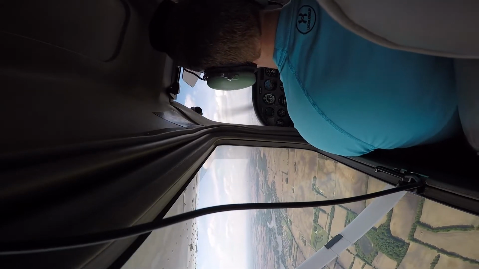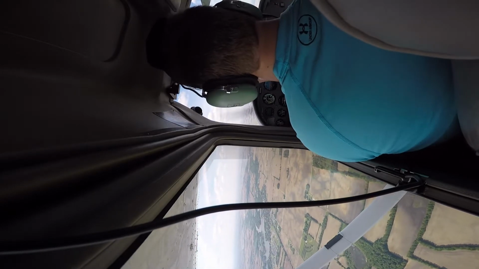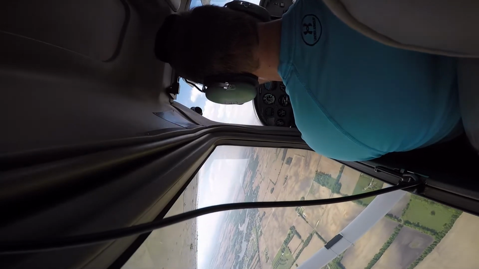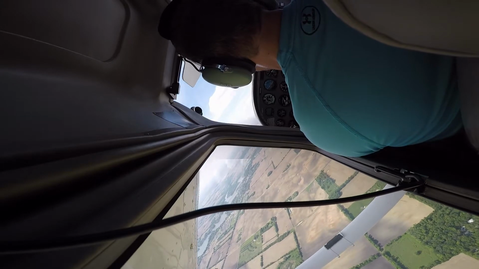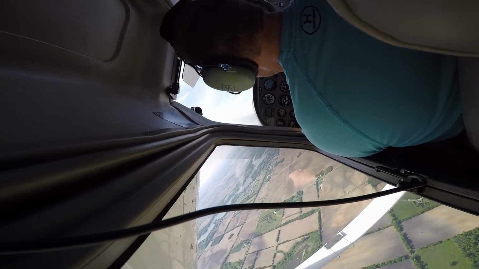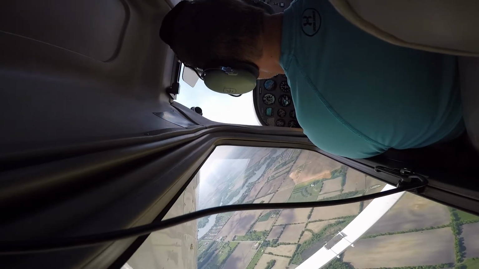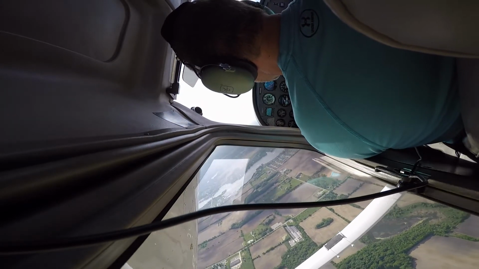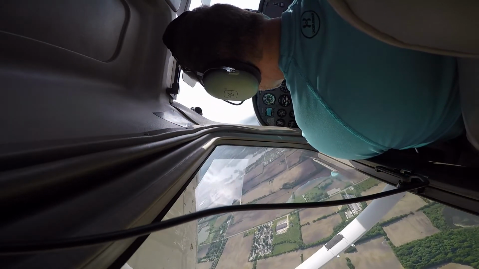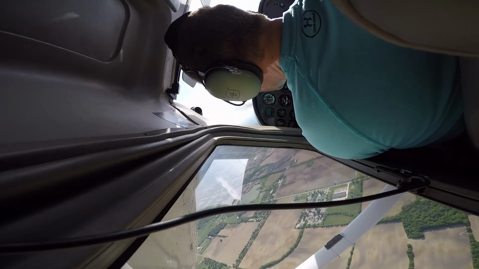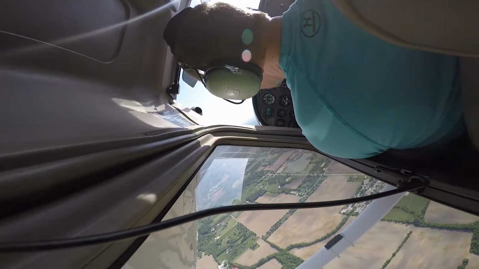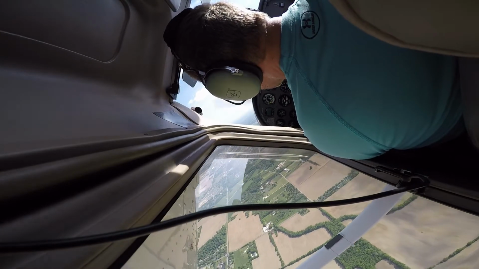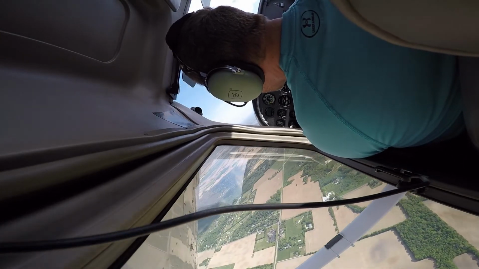Look at that. Let's try one to the left now. Same thing, once you get that ball centered, just leave it there and just point something out there on that horizon. There you go. Look at that. That's it. That's awesome.